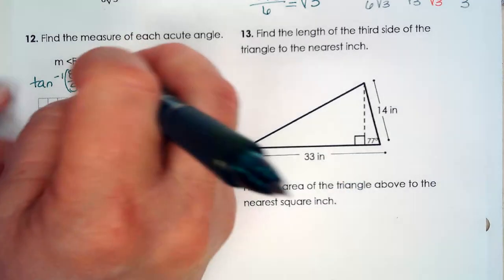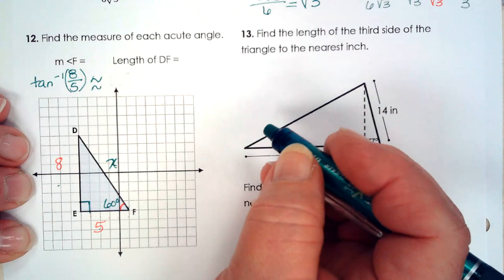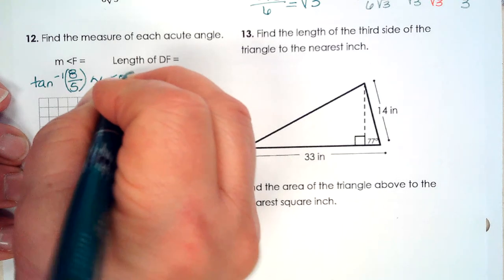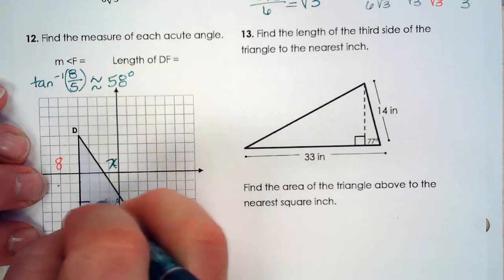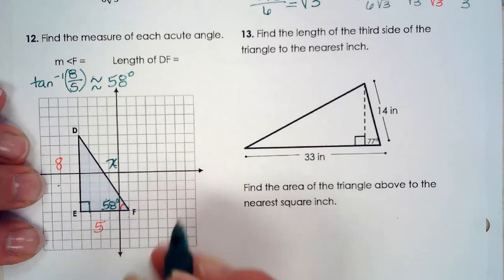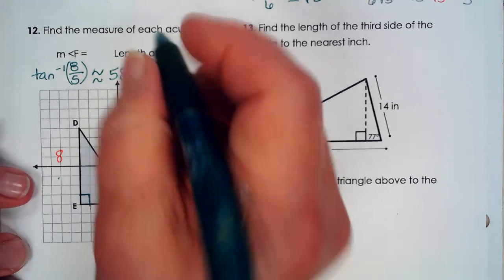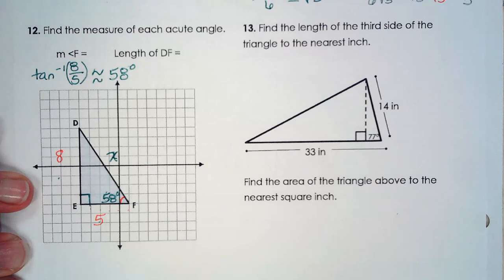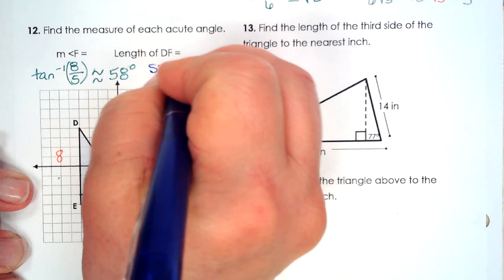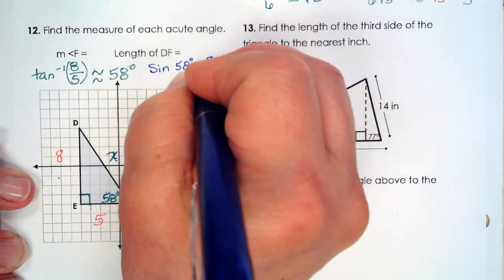This is actually 57, not 60. 57.99, which would be 58. I rounded the wrong one, rounded up too far. So this is 58. So I'm going to use the sine of 58 degrees is equal to 8 over x.